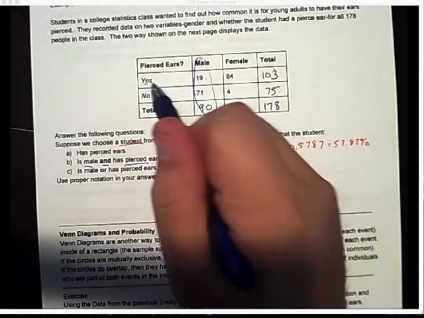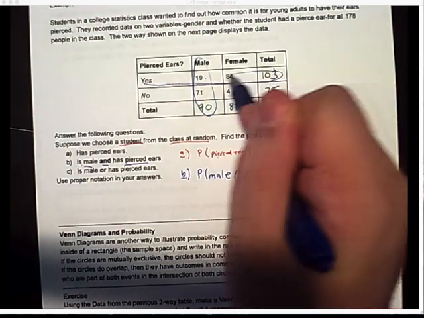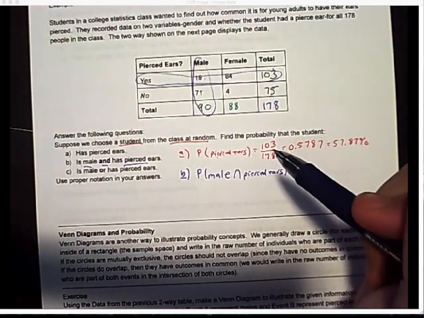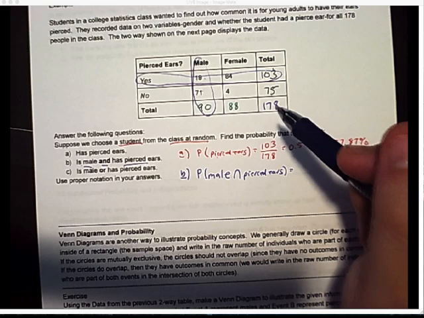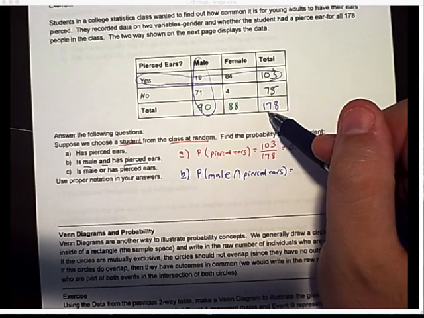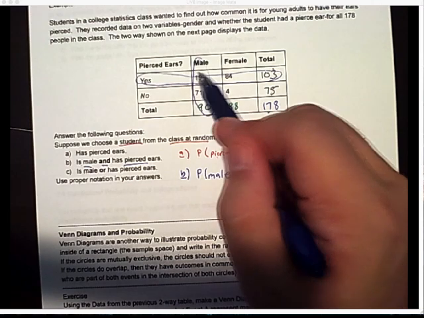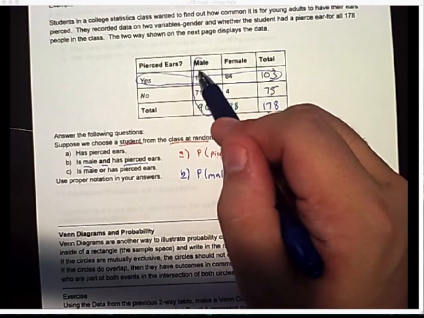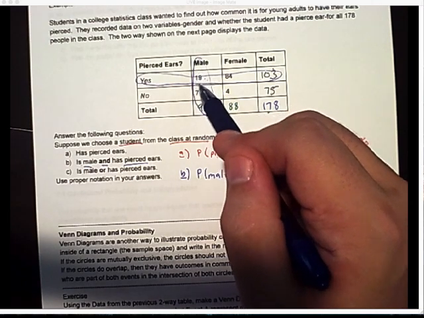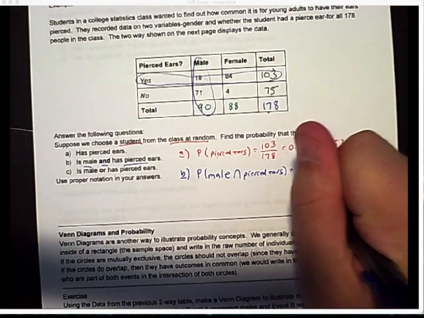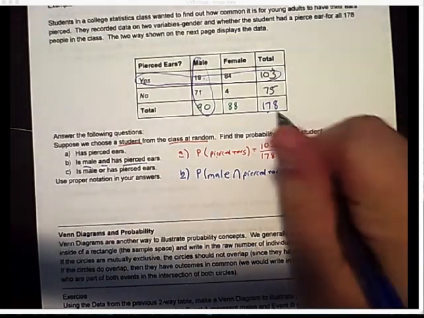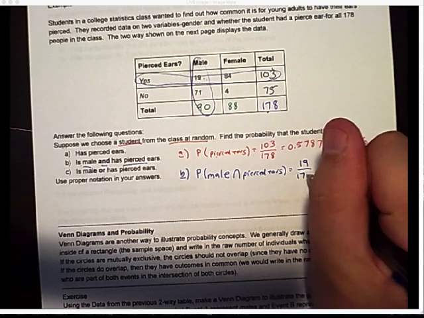They have to have pierced ears, so we have to be looking across this row. All right, so how many of the 178 people, how many are male and said yes? Well, 19. It's the intersection of that column and that row. So 19 would go in the numerator. Out of everybody in the class, that's 178.